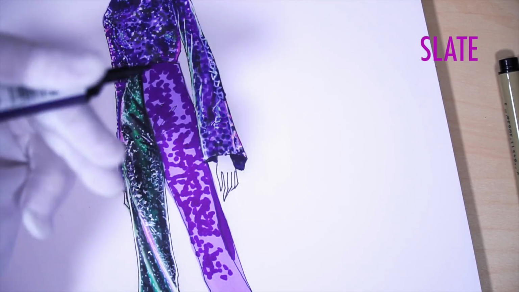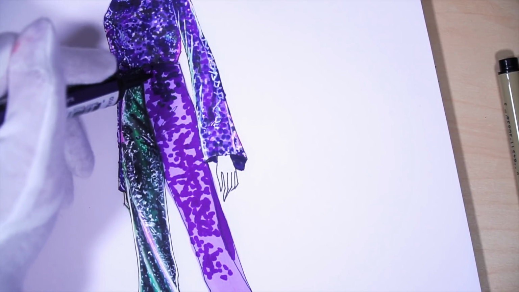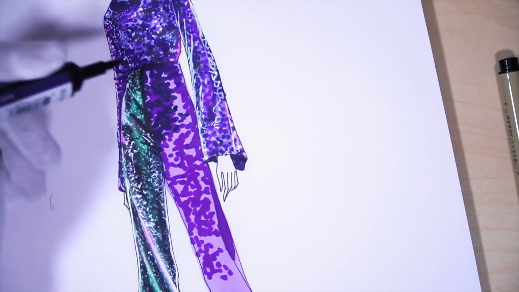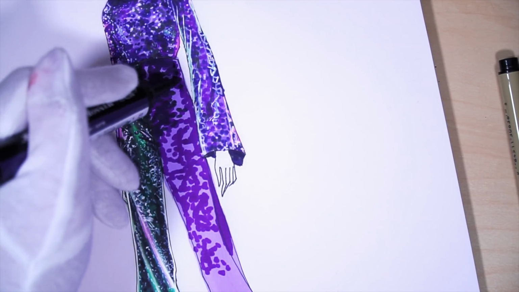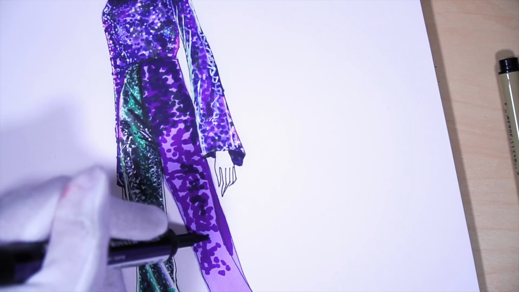And now I'm using slate. It's really dark. It looks like aubergine and cool gray 5 mixed. So I'm just covering the same area but with a bit fewer dots, so you can still see the plum below.